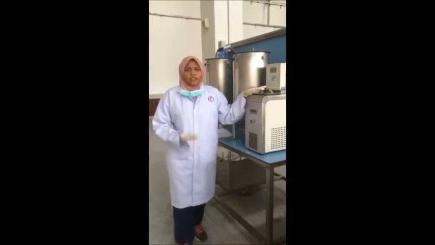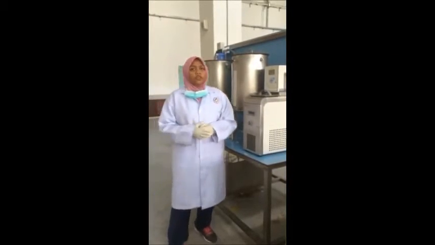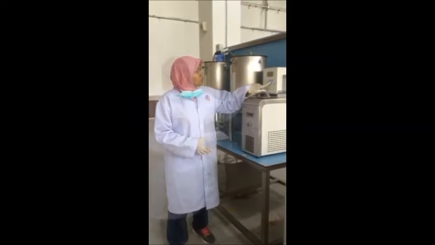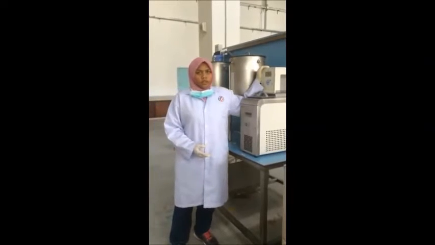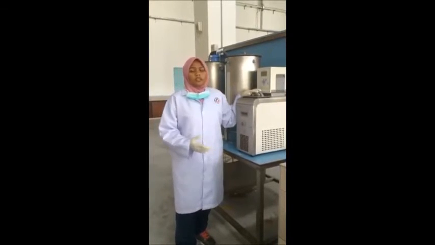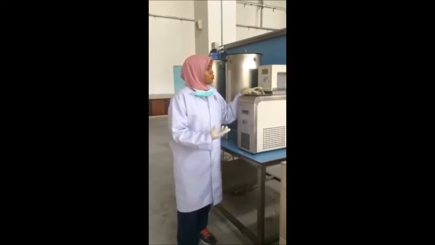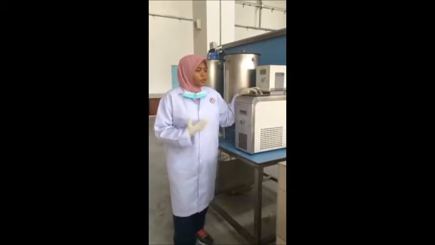As we are studying the effect of temperature on the reaction, we regulate the temperature of the water bath using this instrument. It can be set to any temperature that we want.